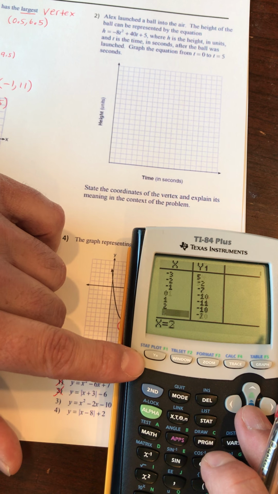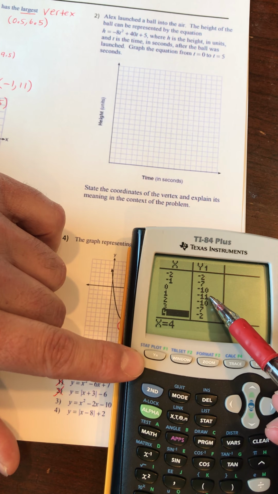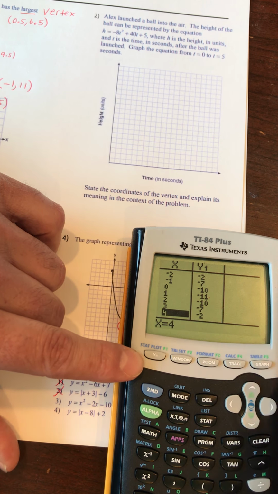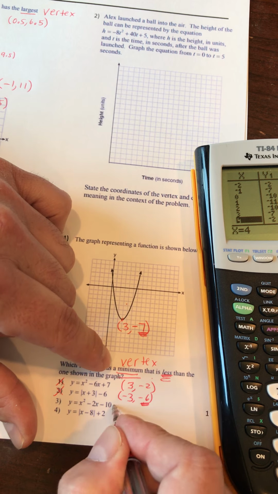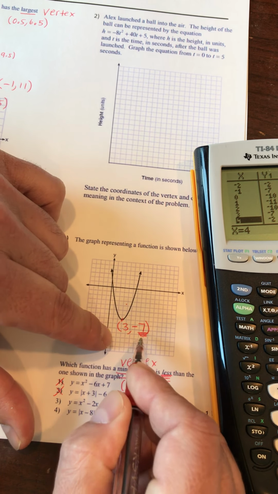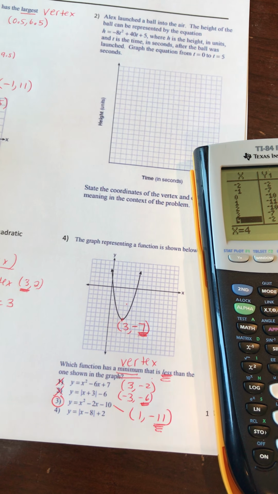And if you look at it, there it is. It goes -2, -7, -10, -11, back to -10. So this one -11, this is our vertex. This one's lower than -7. This is the answer. All right, so I'm going to have you guys try some more on your own.